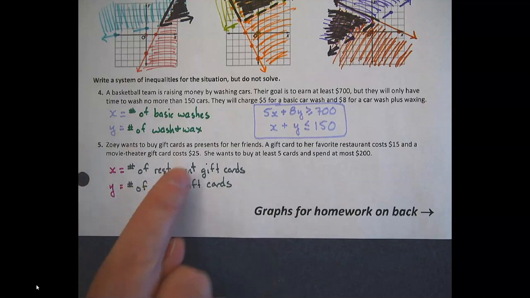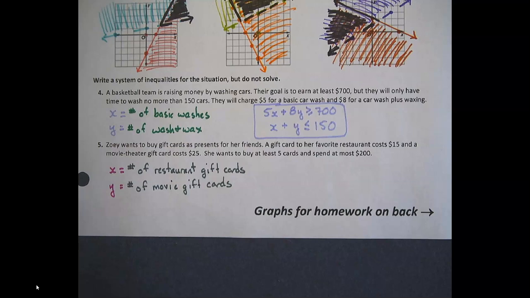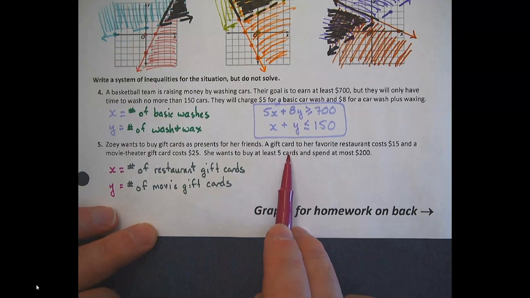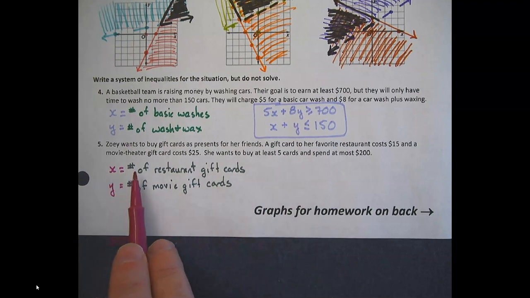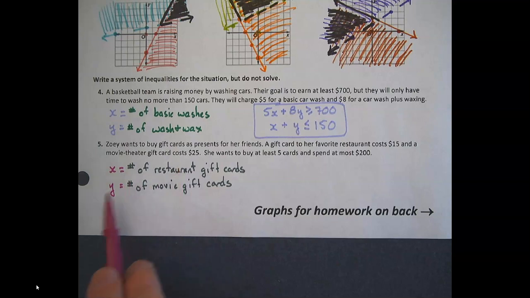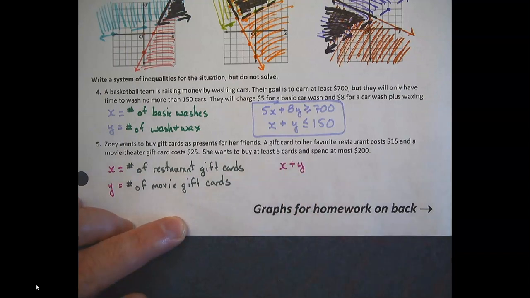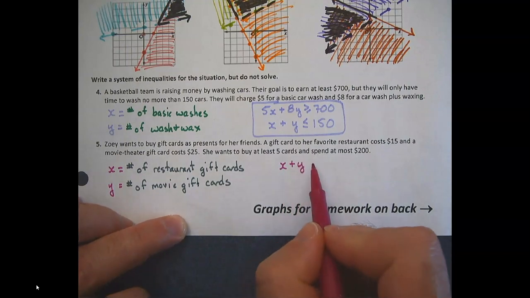I'm going to encourage you again to pause and see if you can write up the inequalities. All right, let's see how you did. She wants to buy at least 5 cards. So X stands for how many restaurant cards she buys, and Y stands for the movie gift cards. So if we take X and add Y, those are the gift cards.